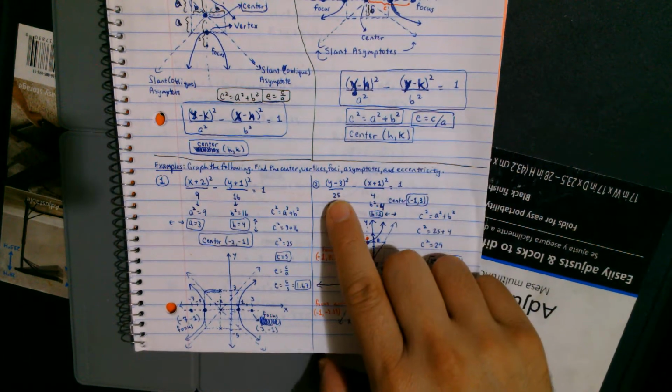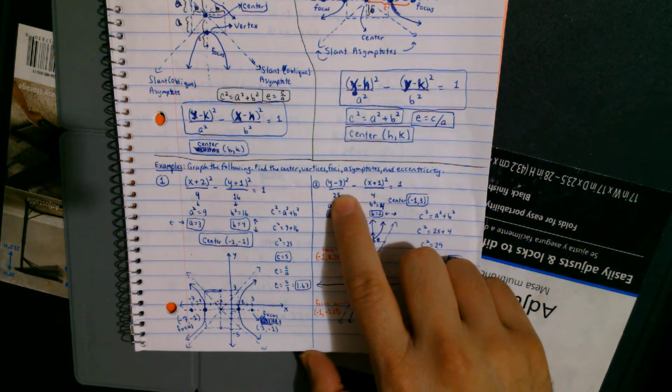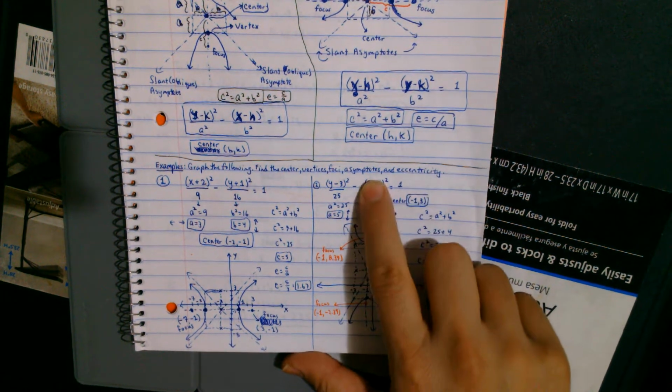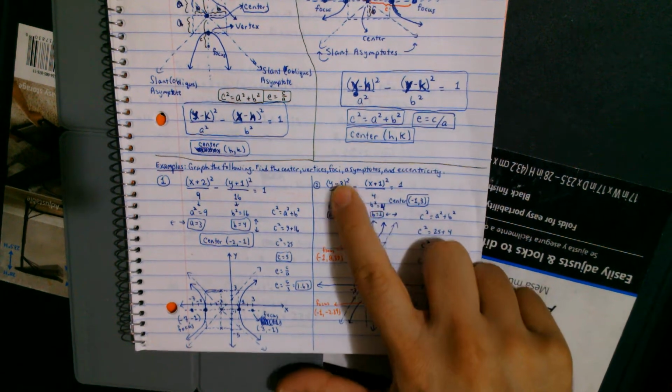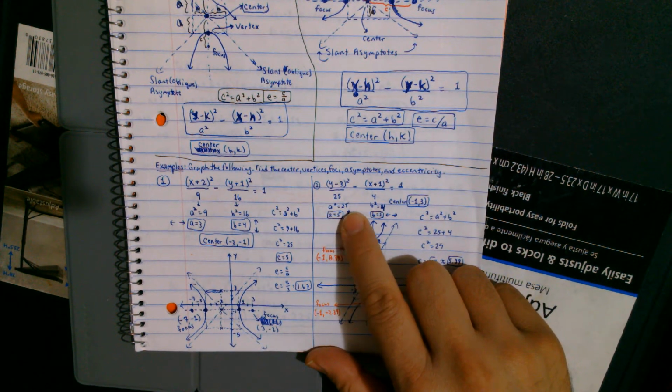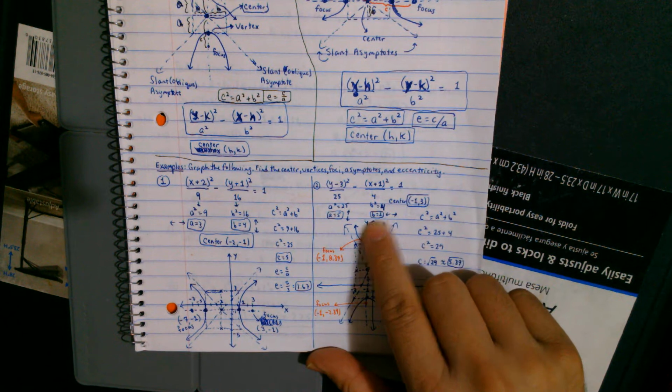So some people would say the center here is 3 comma negative 1. But the y value is always second. So this is 3 for y and negative 1 for x. So negative 1 comma 3 is your center. Your a value is 5 because it's the square root of 25. Your b value is 2 because it's the square root of 4.